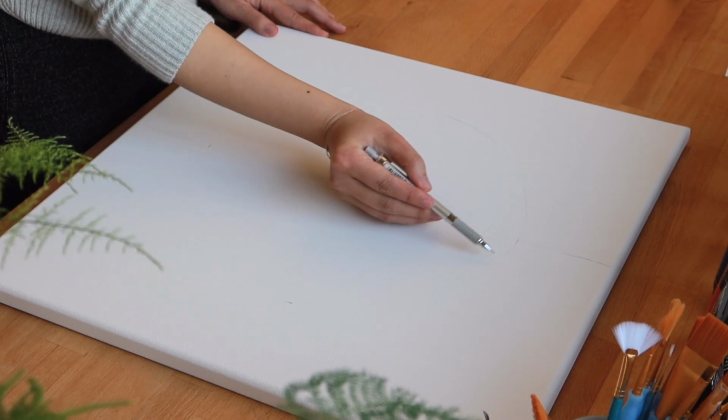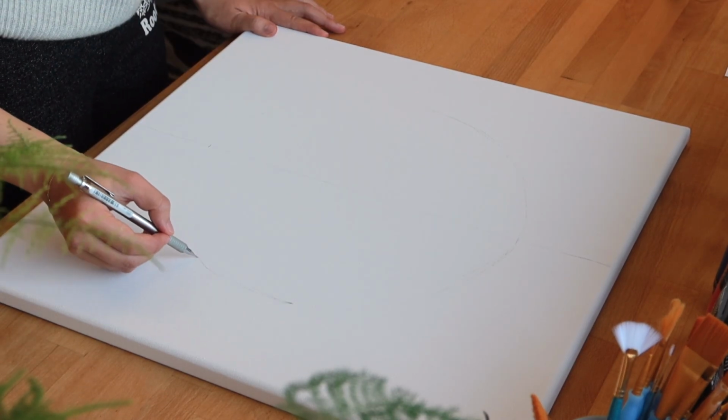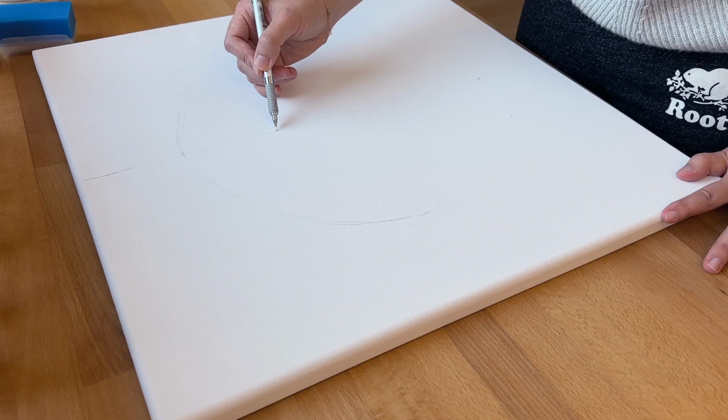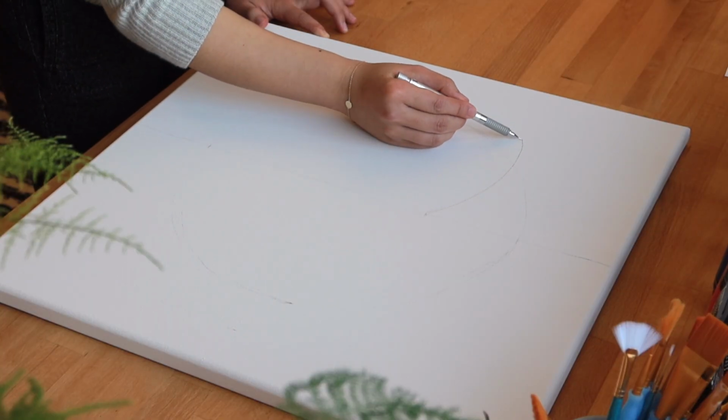Here I'm sketching out where I'd like my heart to go and using the tape to guide the boundaries before actually playing with those colors and putting them down on the canvas.